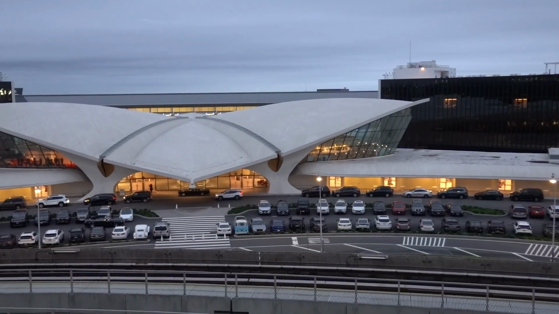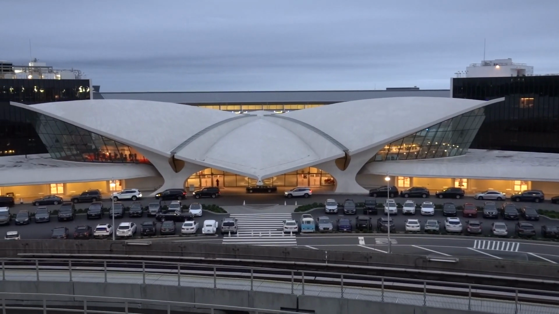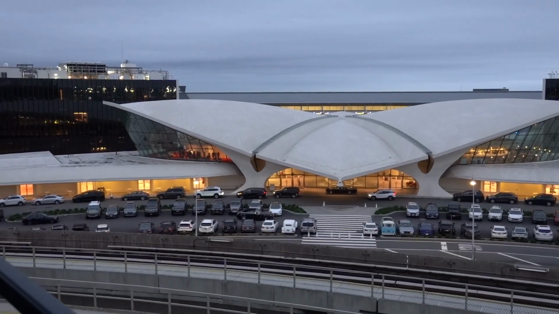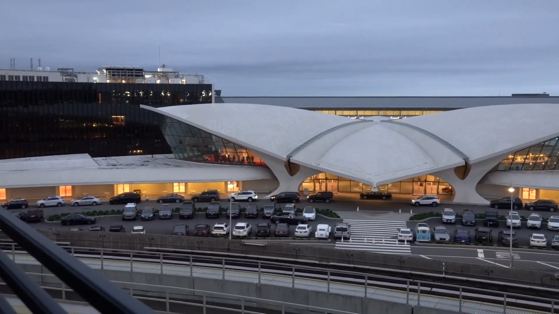In a very unglamorous location. I'm in a parking garage at JFK Airport in New York City. I'm not here to shoot the parking garage. I am here to shoot a terminal. It is the TWA Terminal, designed by Saarinen, I think in the early 1960s.